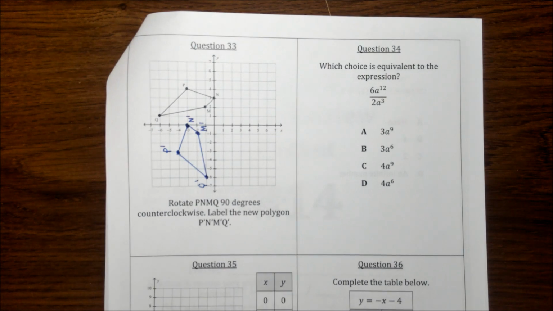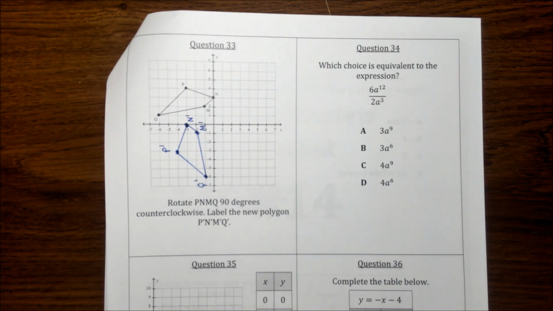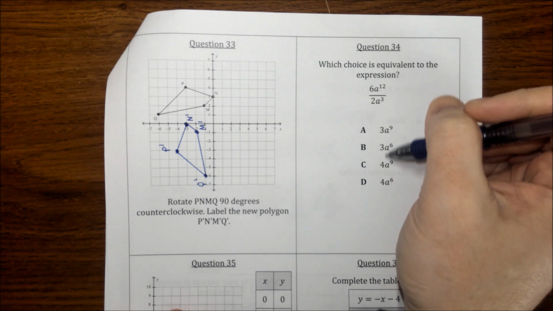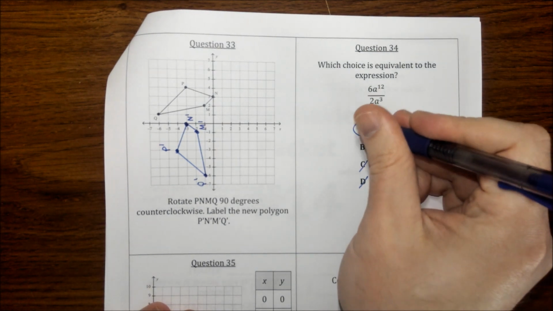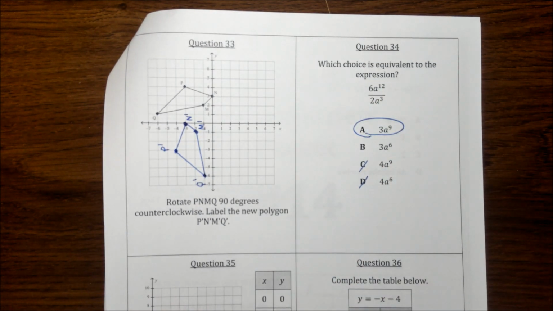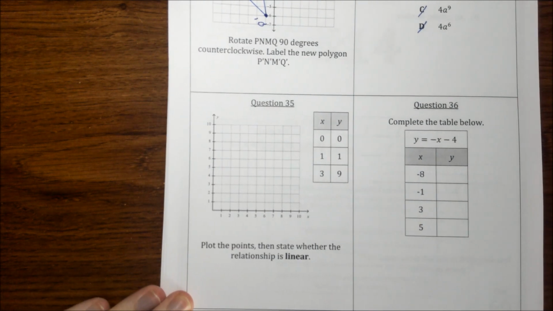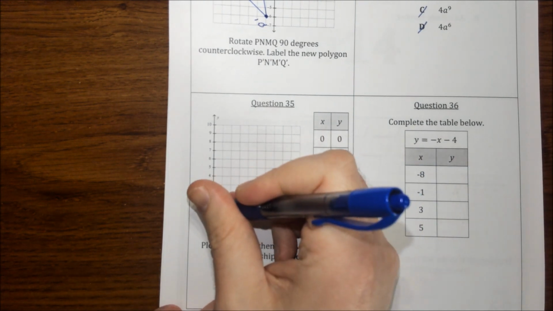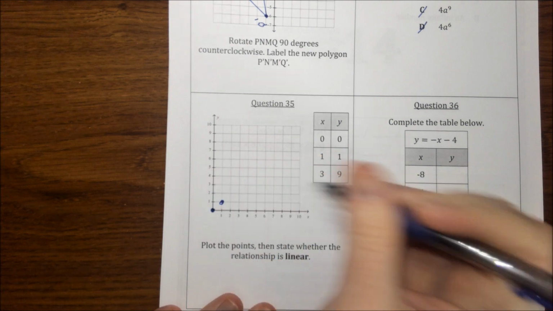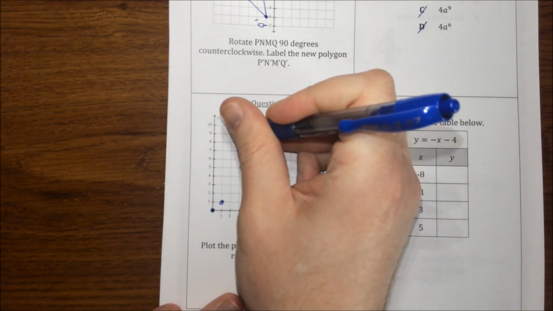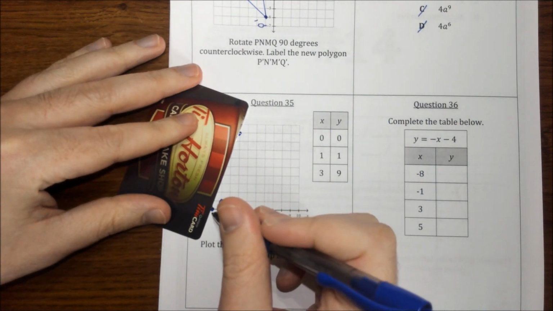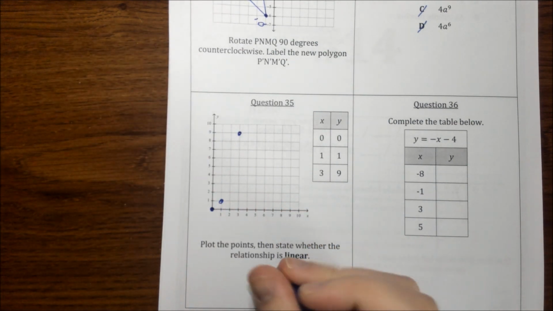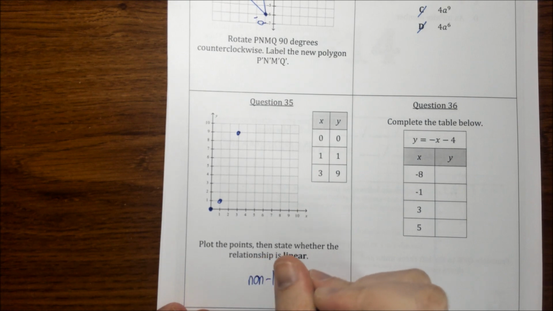Question 34, which choice is equivalent to the expression? Alright, so we need to divide 6 by 2 to get 3, so we can cross off those two. And then when you divide, you subtract the exponent. So 12 minus 3 is 9, so the answer is choice A. Question 35, plot the points and state whether it's linear. 0, 0, 1, 1, 3, 9. That is definitely not linear, right? There's no way I can connect that with a line. So we're going to write non-linear.